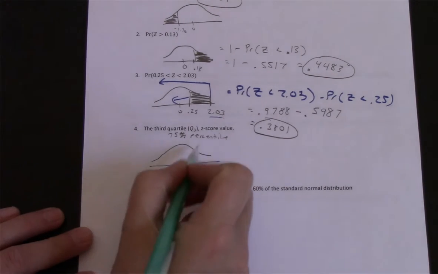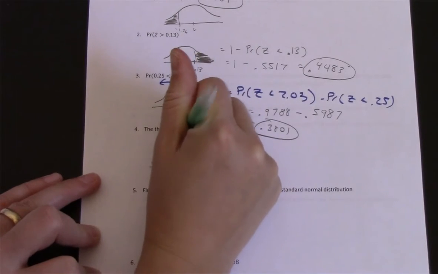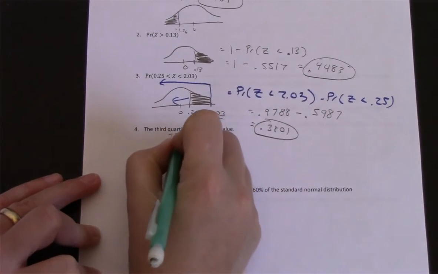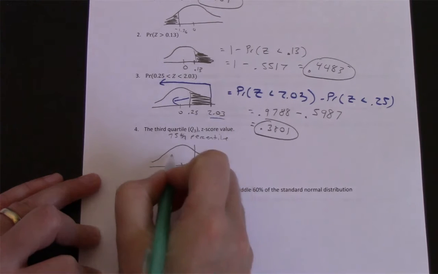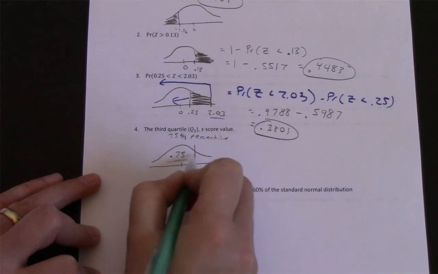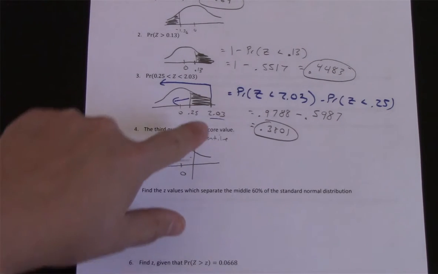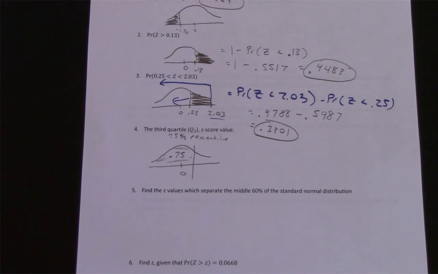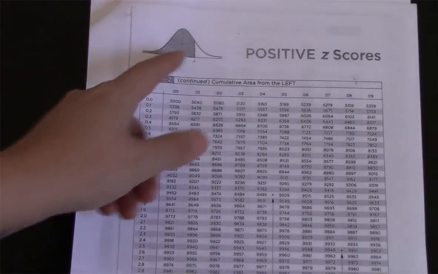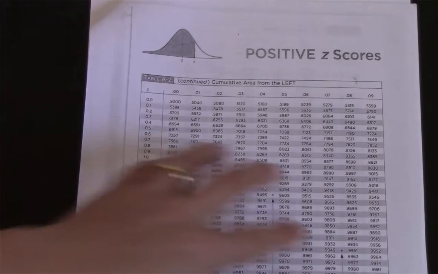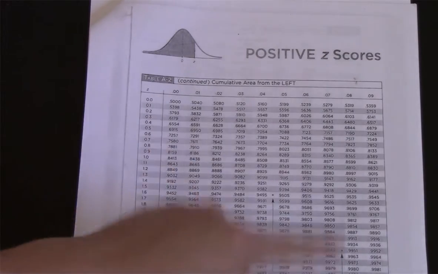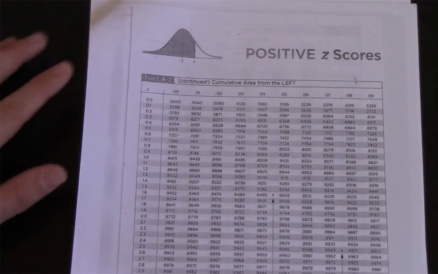So 75th percentile means 75% of the population is less than whatever that value is. Okay, so the 75%, this area here is 0.75. So I have to find what's the corresponding z-value. Right? Since it's more than 50, I know it's going to be a positive value. So I go to my positive side table. Now I'm looking on the inside. I'm looking for 0.75.